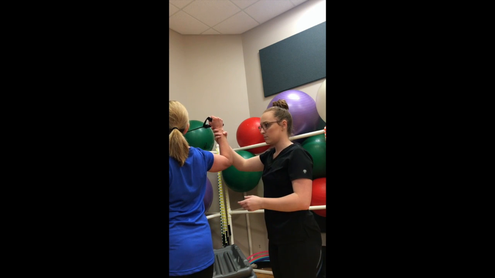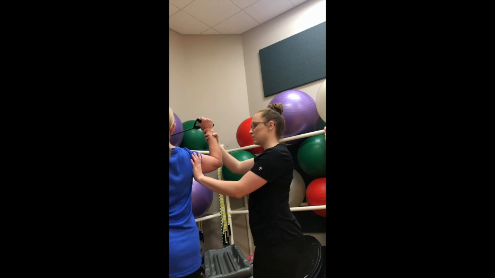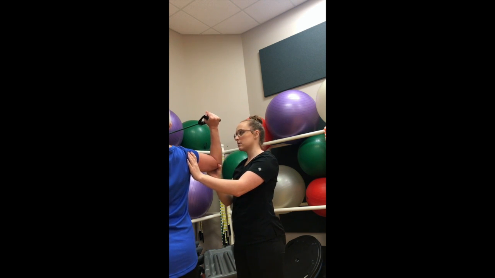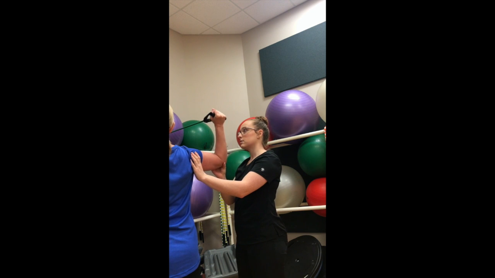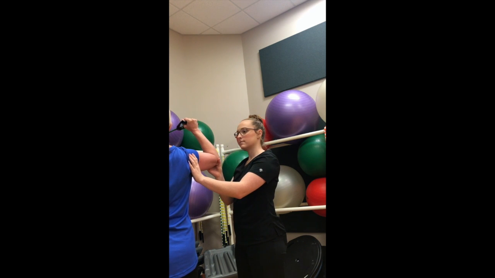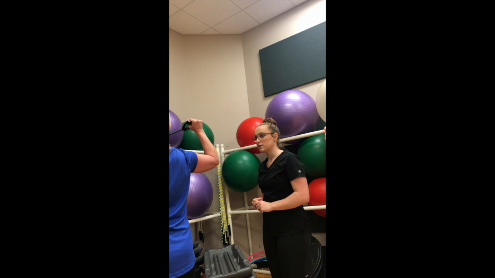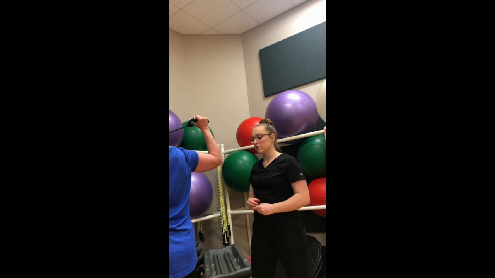After this, we moved into strengthening of the shoulder muscles and rotator cuff muscles. So we made sure to stabilize at the shoulder joint because sometimes it's hard for patients to understand the movement at first. So she was doing everything completely well, so I made sure to let go and let her do it on her own. So this is going to help her with tennis.